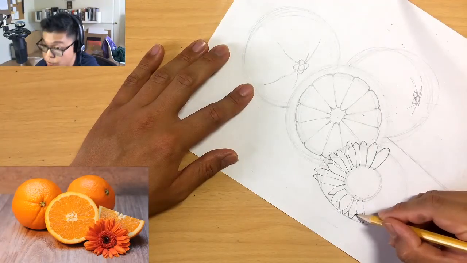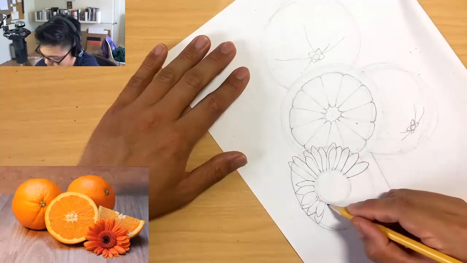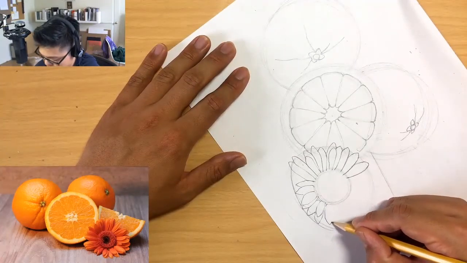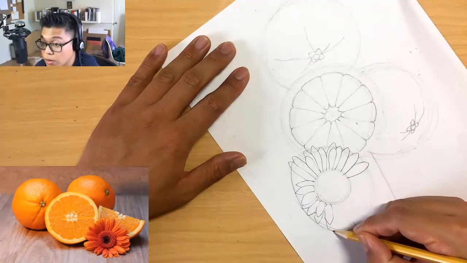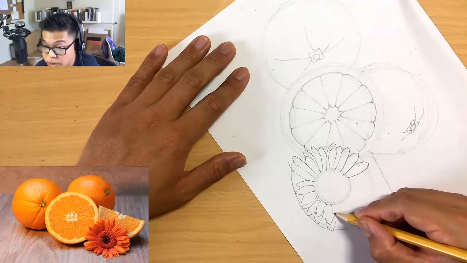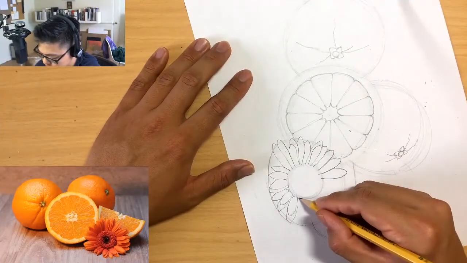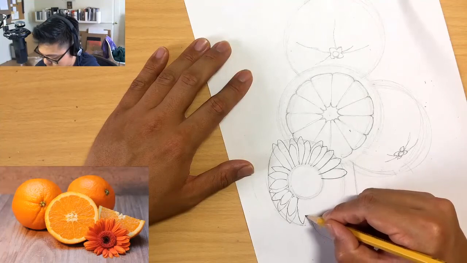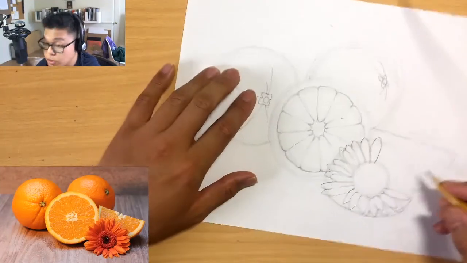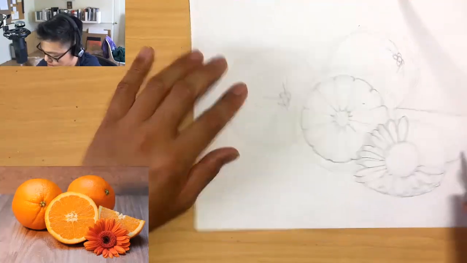Just keeping on going around the circle. If you notice my head movement and where I'm looking, I'm constantly looking back at the reference image to see where to next put my line.